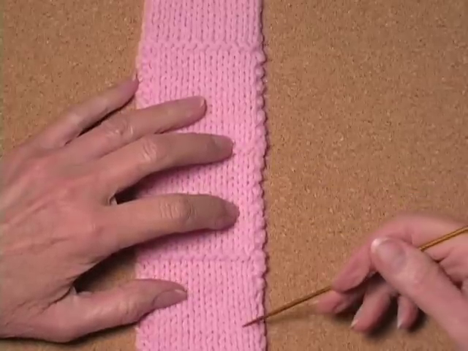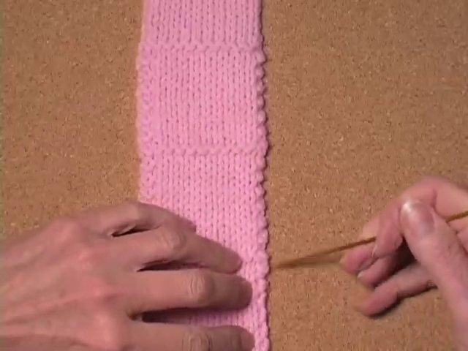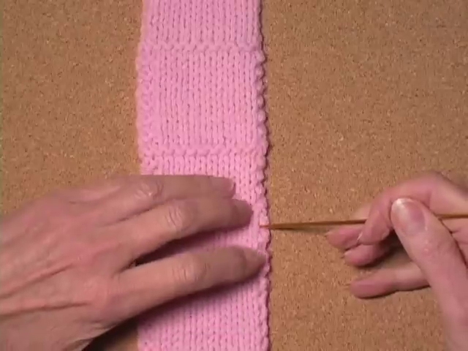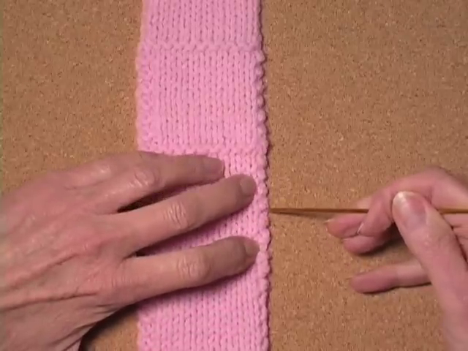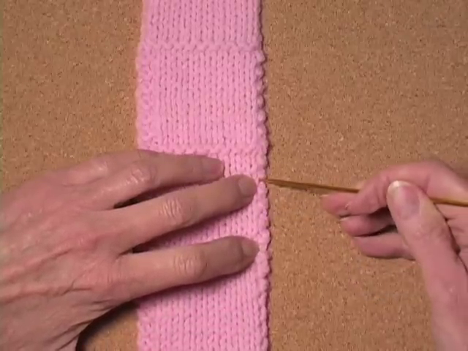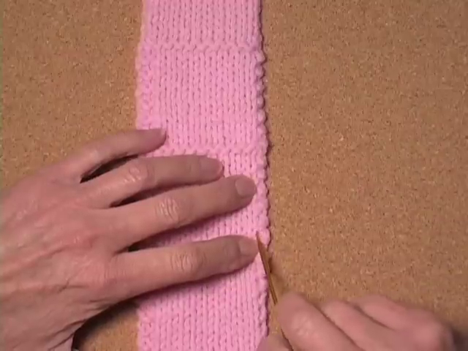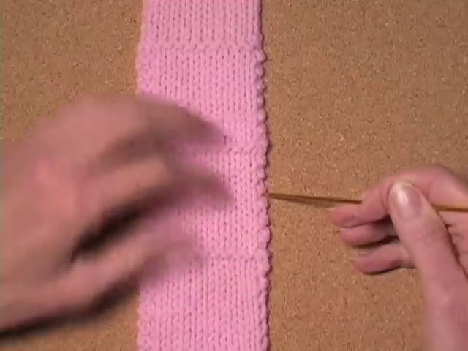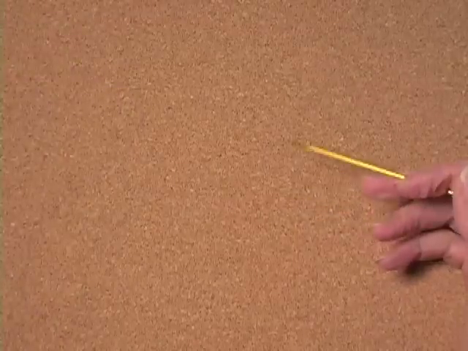Last time I showed you this series of selvage stitches, and when I got here I said these end garter stitches were created by twisting them and knitting through the back loop. Let's look at that process today.